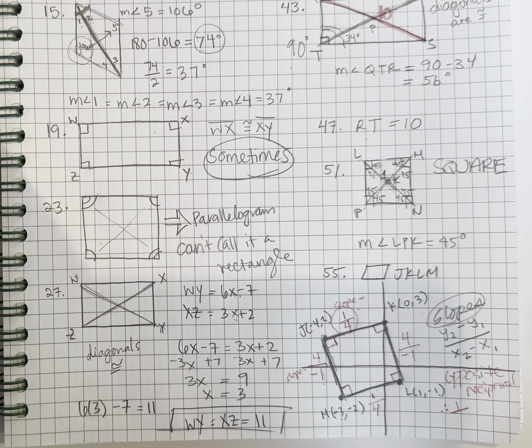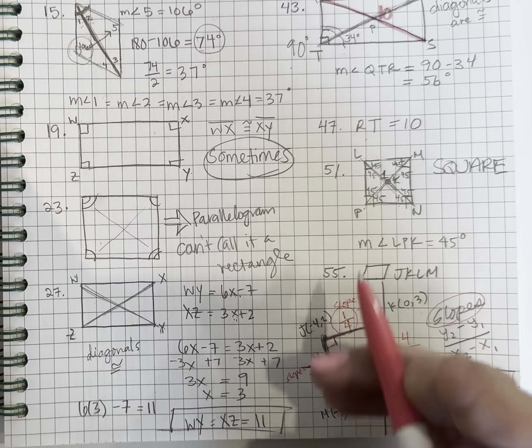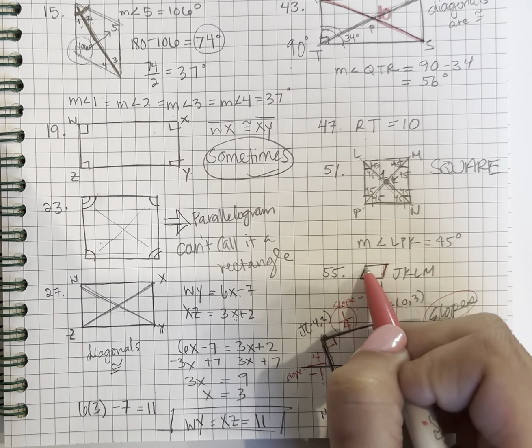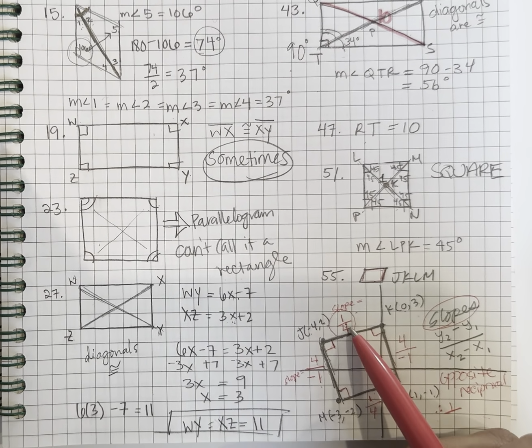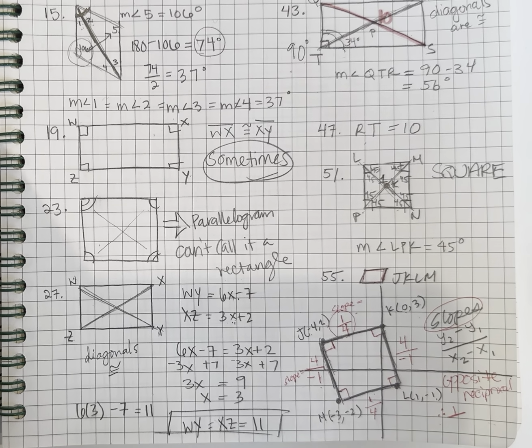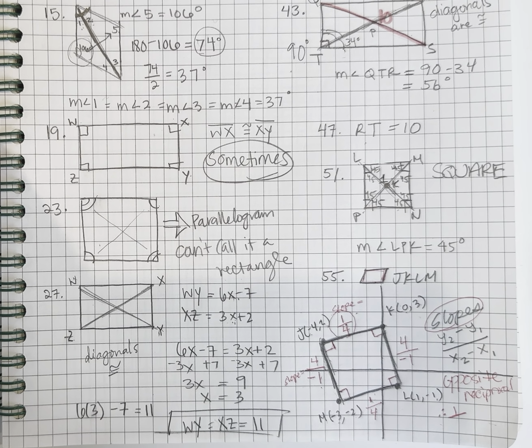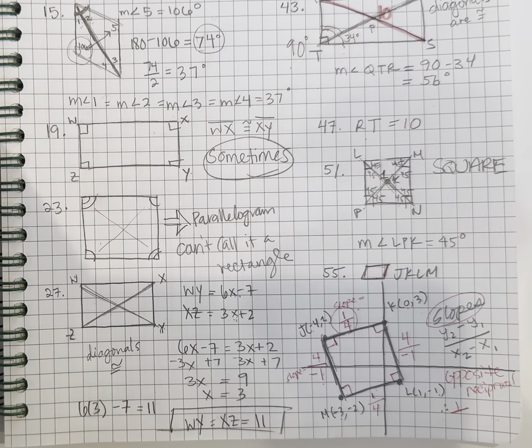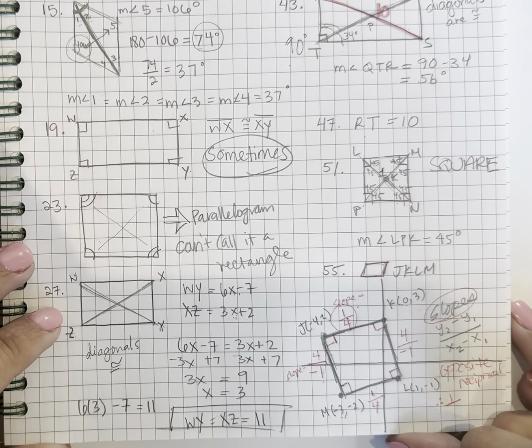Okay? And then I know that opposite sides are congruent because they told me that this is a parallelogram. So if I can just show that this side is congruent to this side, then I've also shown that it's a square. So you guys, I don't know if you can use Pythagorean theorem. That would be kind of easier, but I guess we got to use the distance formula.